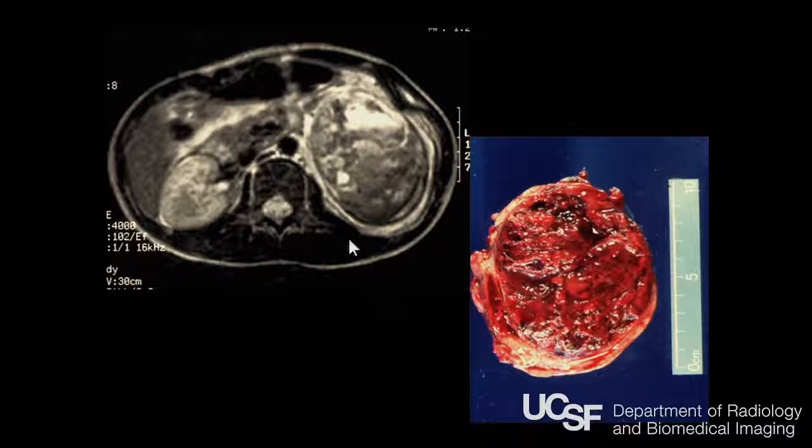So this is on T2 weighted MR, demonstrating nicely that there is a capsule and the solid and cystic nature of this tumor. You can see that there are different areas of hemorrhage in different stages, and interestingly here you can see, as I mentioned, in about 20% of cases, this classic fluid debris level.